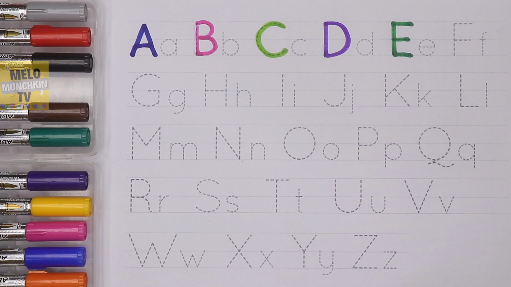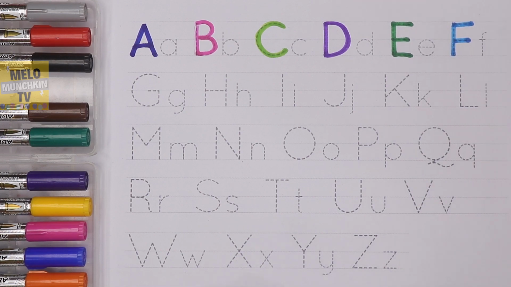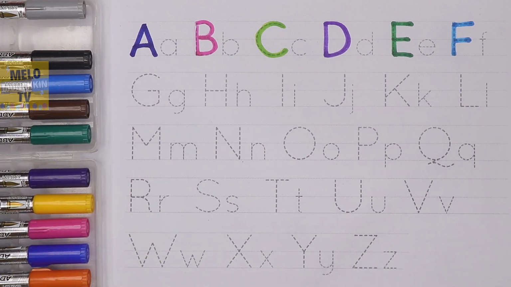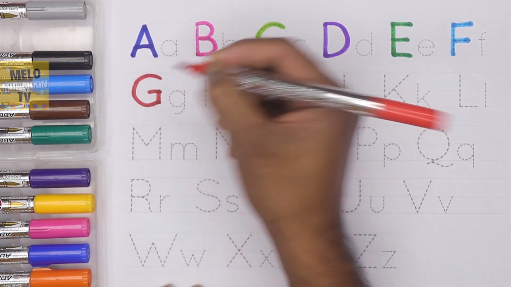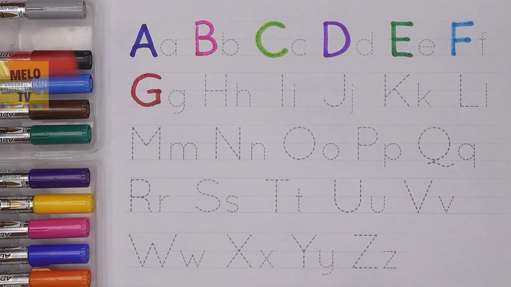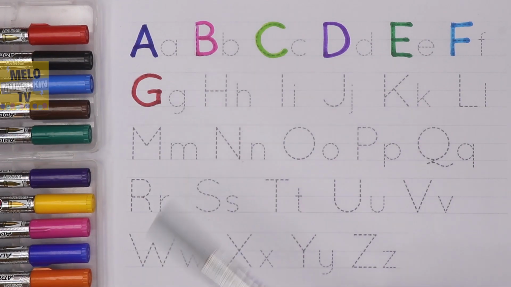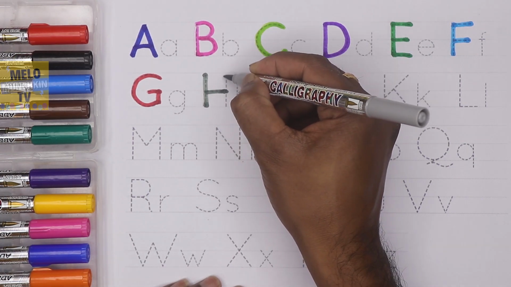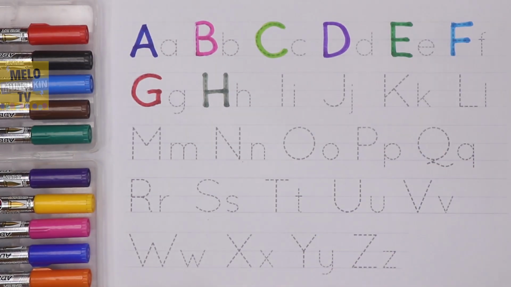Blue color. This is capital letter F. F for fish. Red color. After F it is capital letter G. G for goat. This is grey color. After G it is H. H for horse. This is capital letter H.